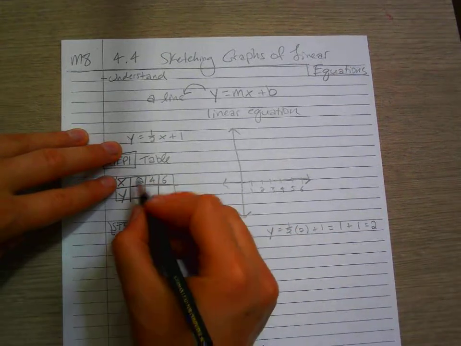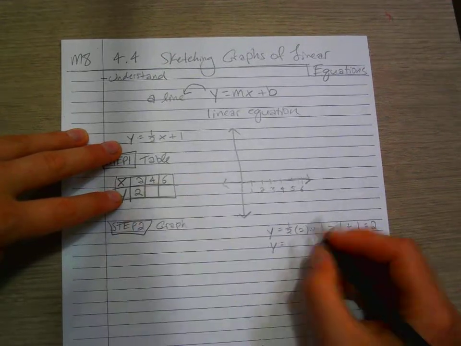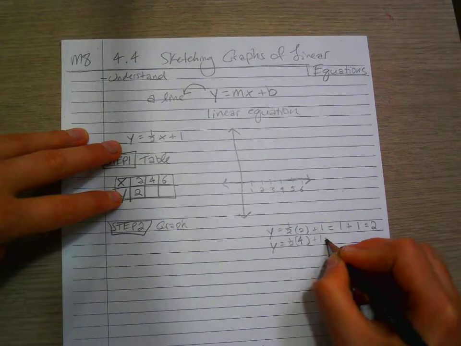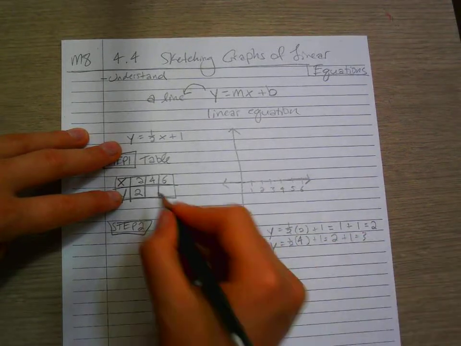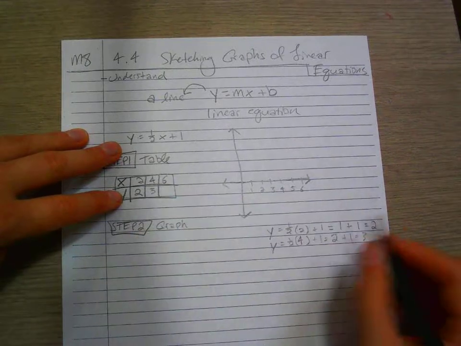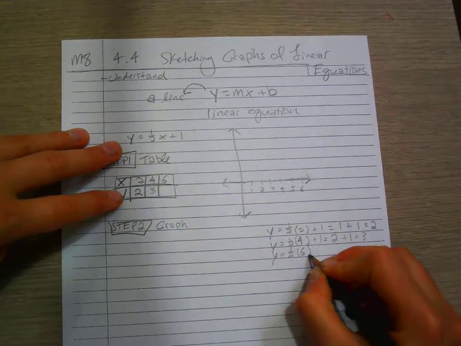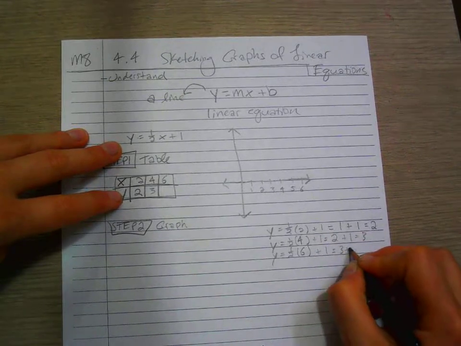Now let's substitute 4 in for x. When x equals 4, y equals 3. Last one, substitute 6 in for x. When x equals 6, y equals 4.